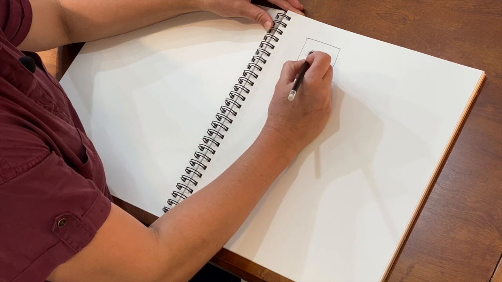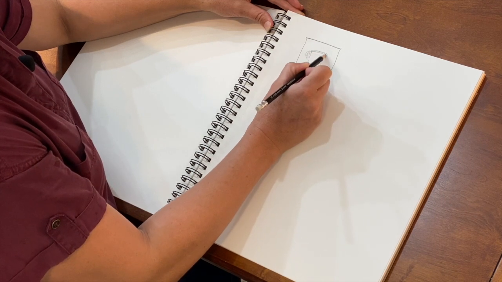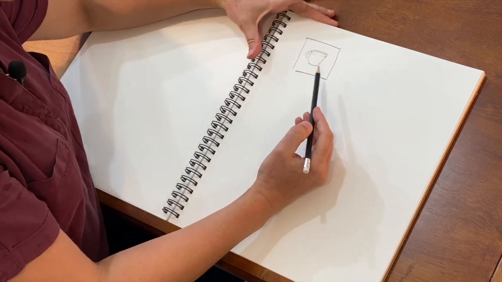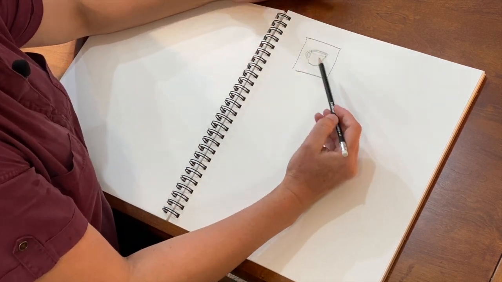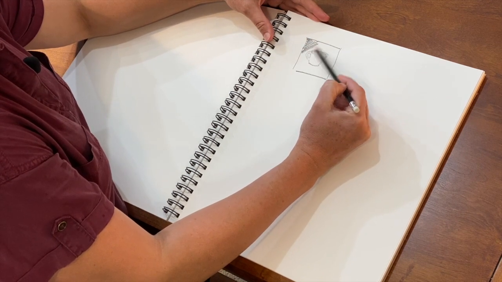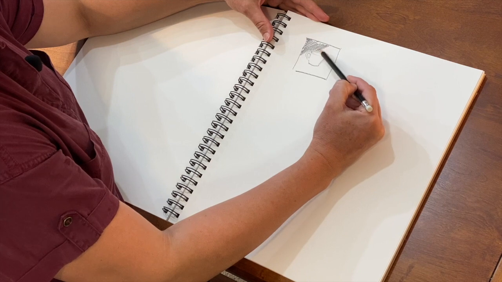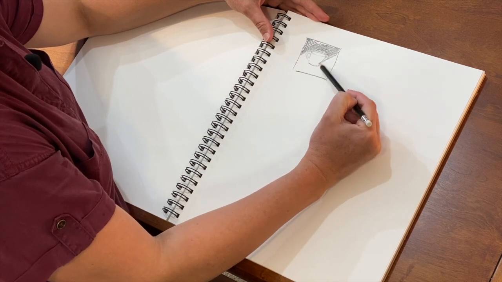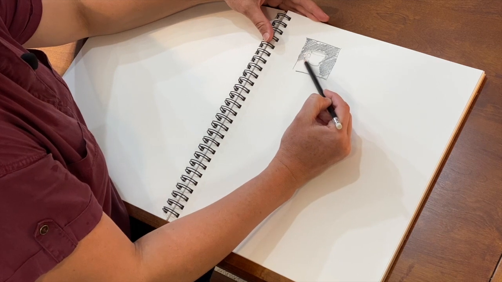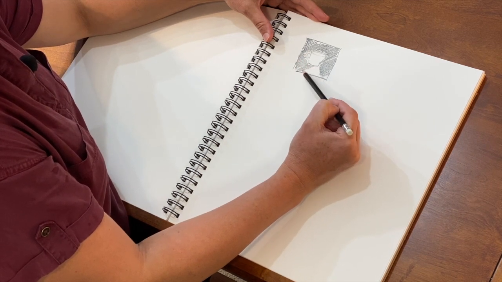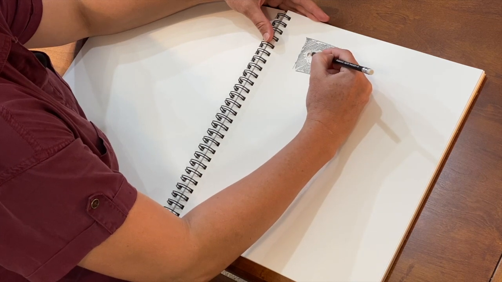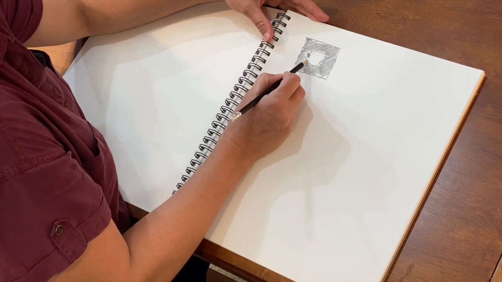Kind of think about the structure, but it's not too important to get detailed here because all we're doing is exercising our eye, because the next step you're going to fill in the box. Just shade it in. Doesn't have to be very precise, but this is just to get you thinking about what it is to have space and a shape around the outside of your object.